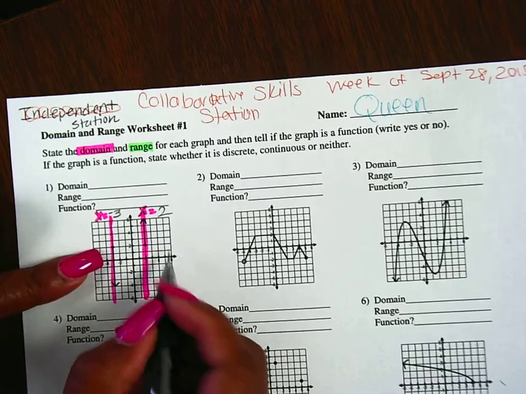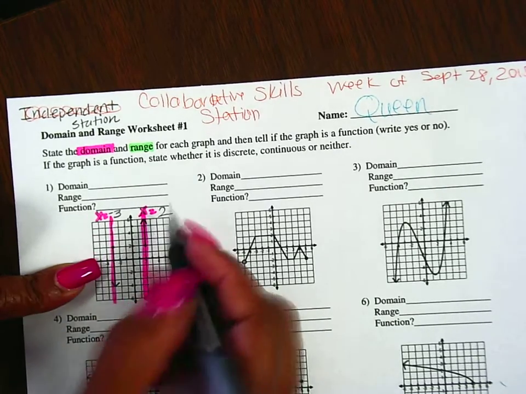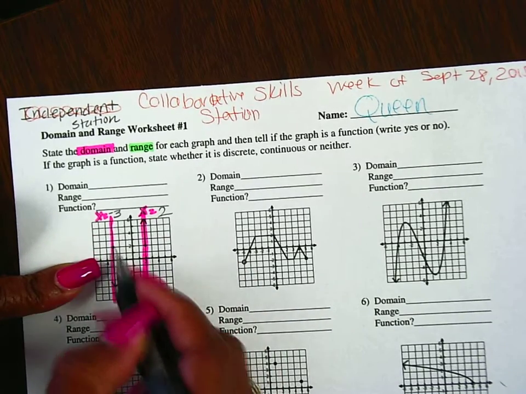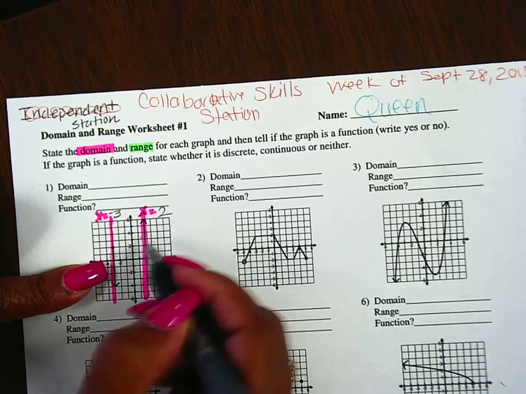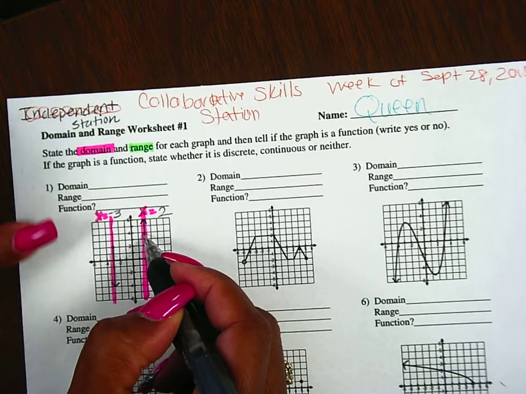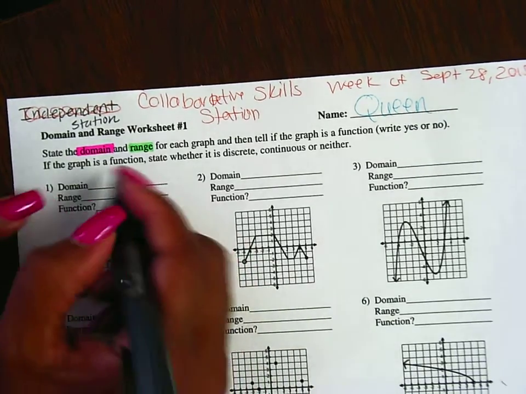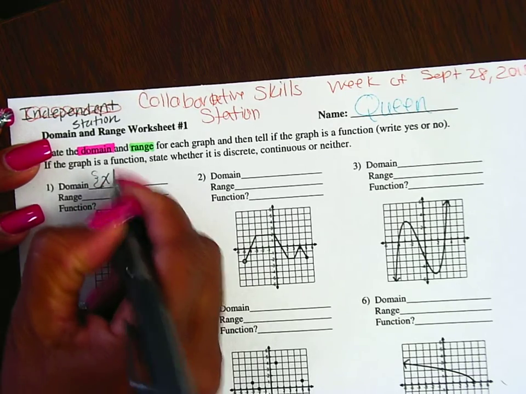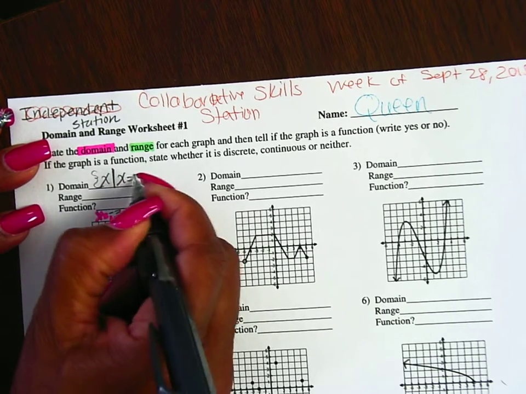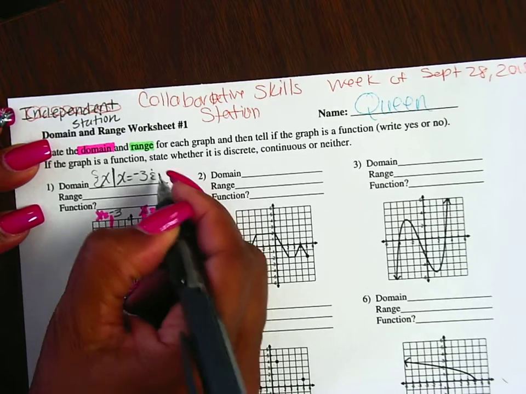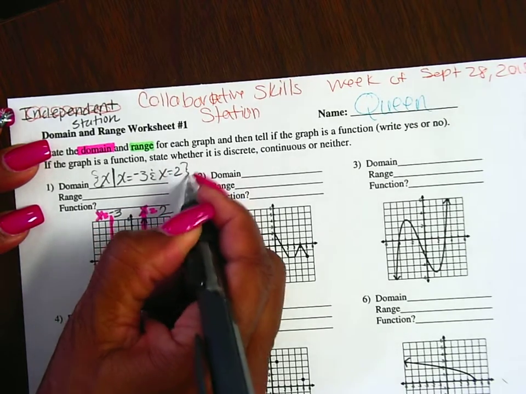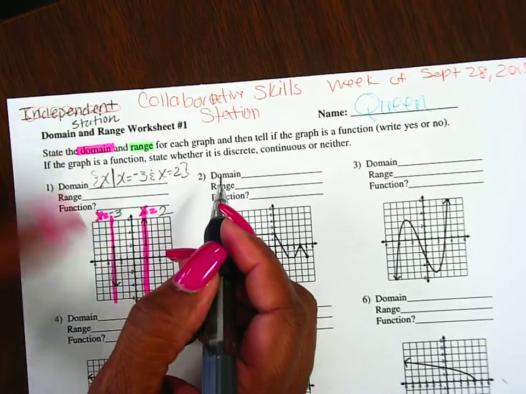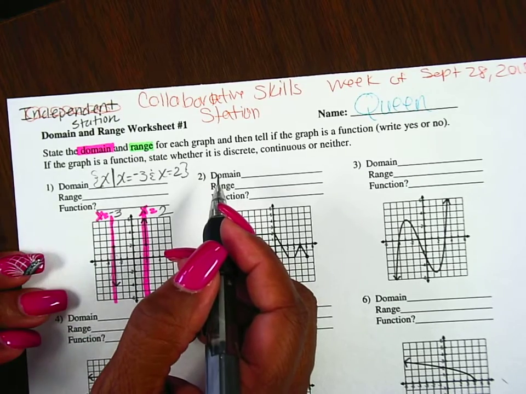I'm like, okay, it's nowhere else. The only place you can get to this graph is on x equals -3, and the only other place is on x equals 2. So therefore, my domain is x such that x equals -3 and x equals 2. Those are the only values of x where I can get to the graph. So I'm done with that one.